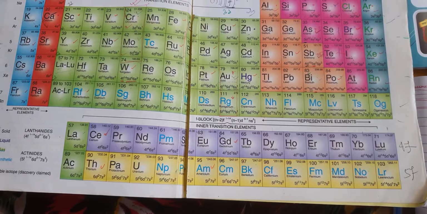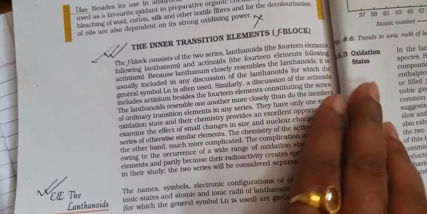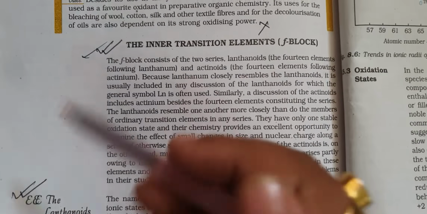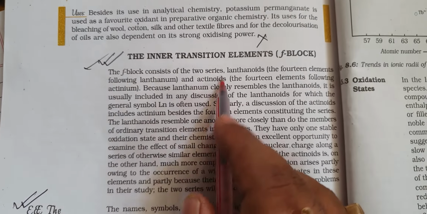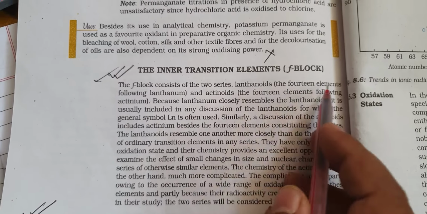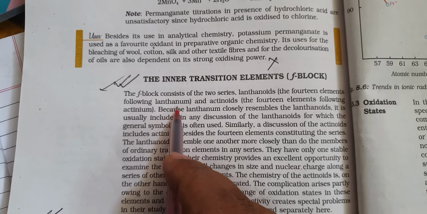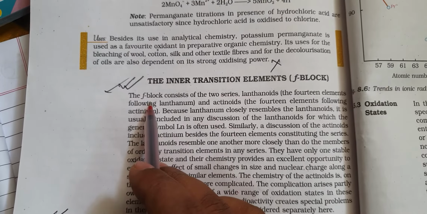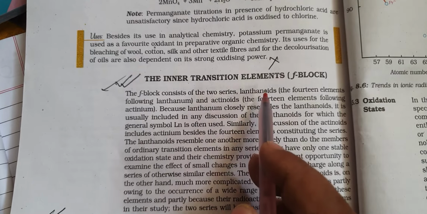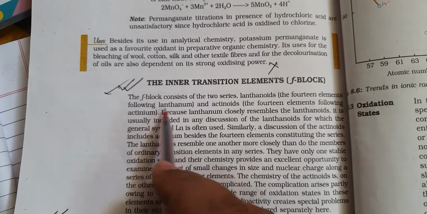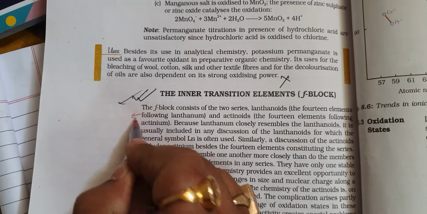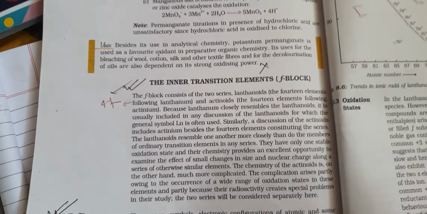I hope you understand this. Okay, now the F block consists of two series: the lanthanoids, the 14 elements following the lanthanum. This means this is the filling up of 4f.